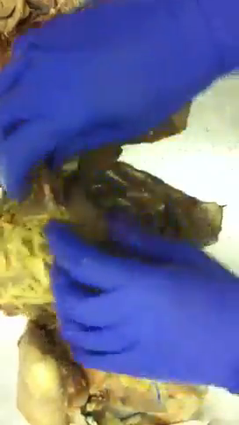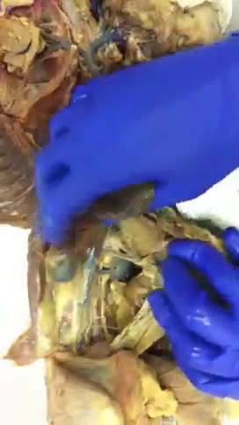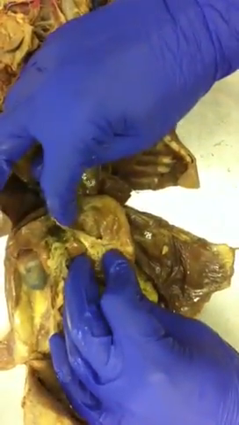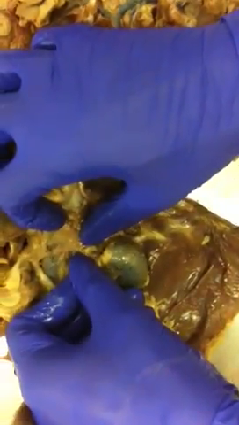You have greater omentum, a large covering. This is the spleen. These are the kidneys. What else have I missed? Lesser omentum on top of the stomach here. Adrenal glands. Hard bean shaped things right there.